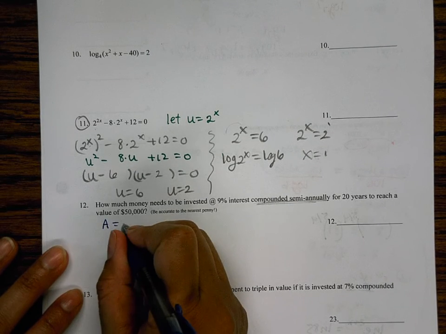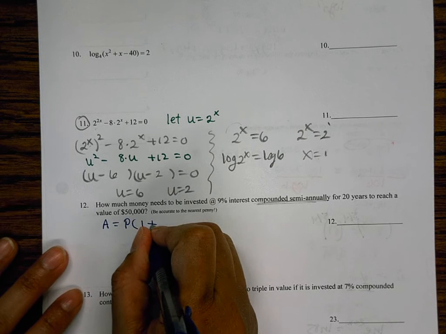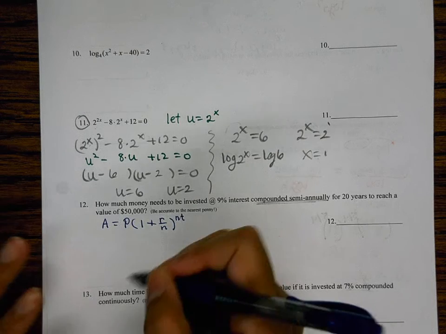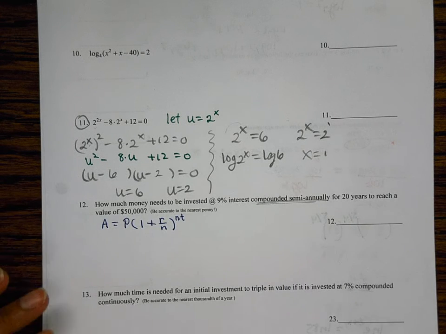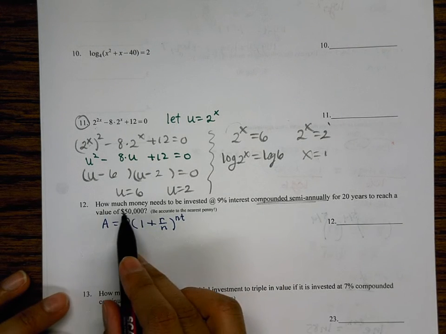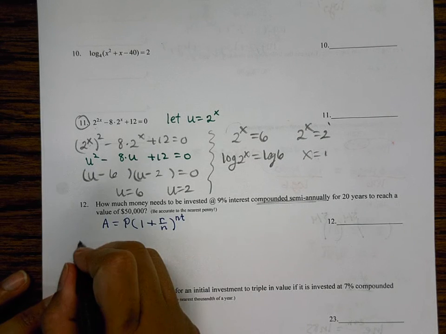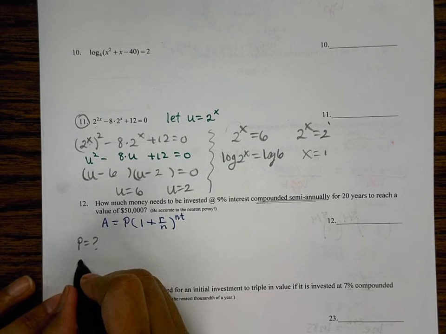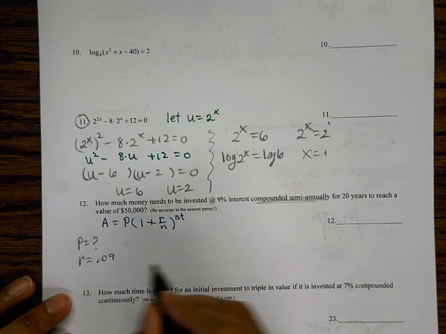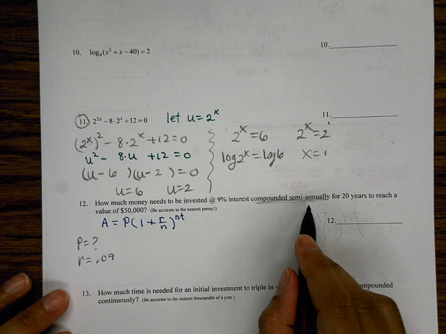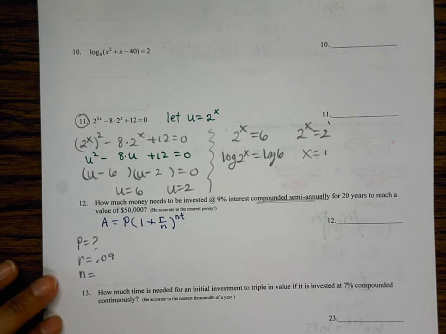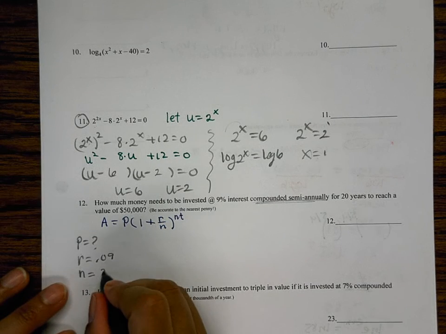A equals P times parentheses 1 plus r over n raised to the nt. You just would need to know what everything stands for. P is the initial amount. How much money needs to be invested? That's what we're looking for. So we don't know P. r is the rate, 9%, so 0.09. Compounded semi-annually. That's n. n is the number of times compounded. Semi-annually means twice a year.